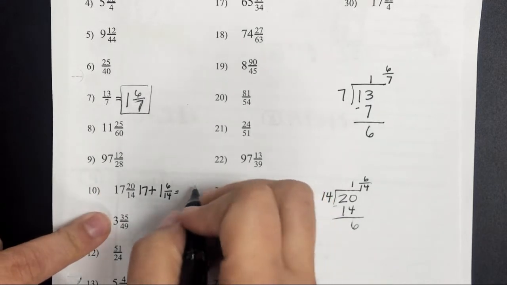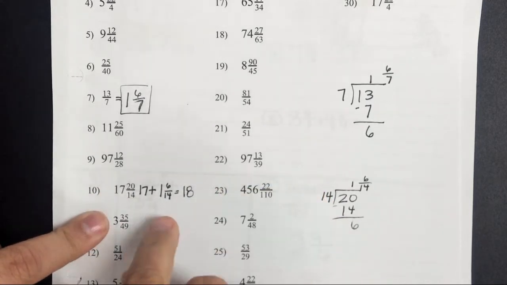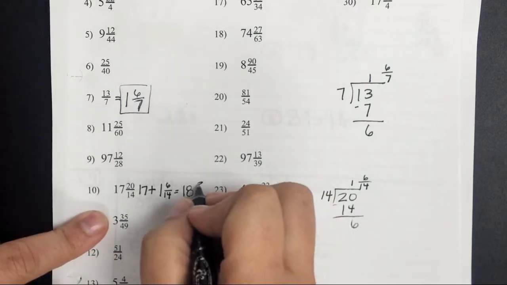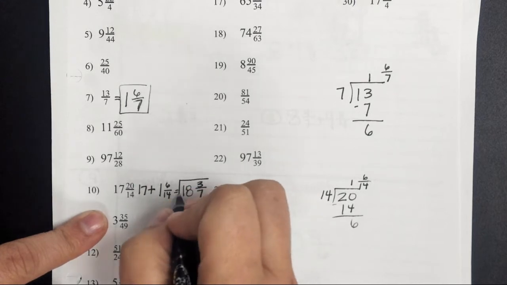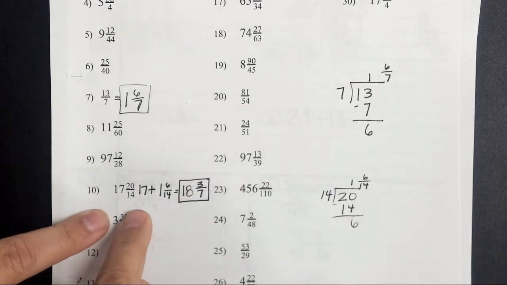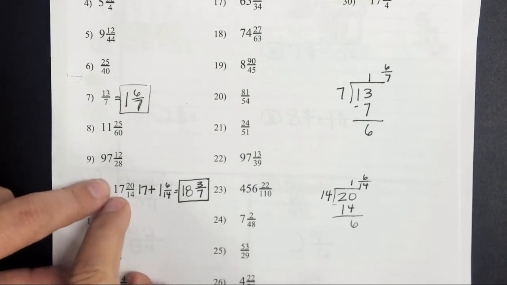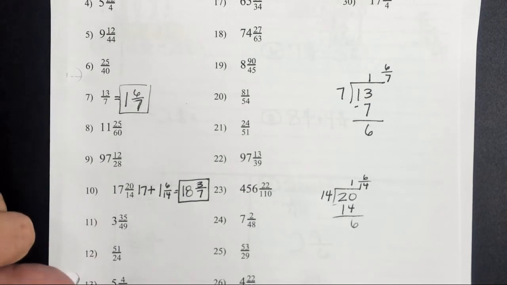So 17 plus 1 would give me 18. Can I simplify 6/14? Yes. To what? 3/7. Very good. 3/7. They can both be divided by 2. So, on this one, we've got to tackle two things. We've got to change this to a mixed number. Then we also have to combine it with our whole number that was already there and simplify.